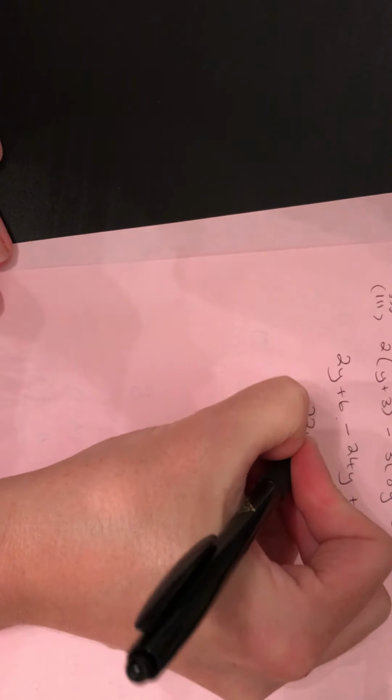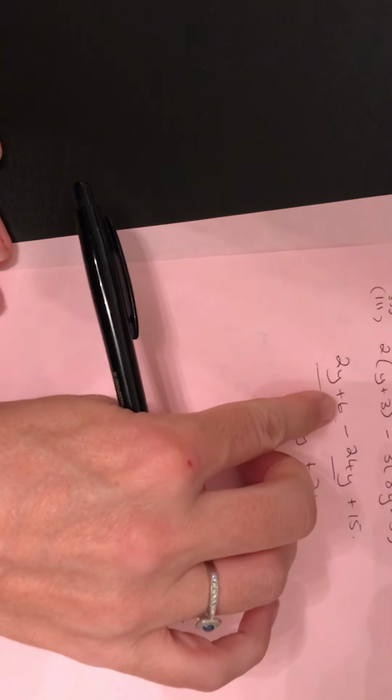Can I go any further? I can. I have minus 22y because they're the same, and I can subtract them. Plus 21. I'm up 6 and I'm up another 15, means I'm up 21, and there's no further I can go. All my addition and subtraction is done.